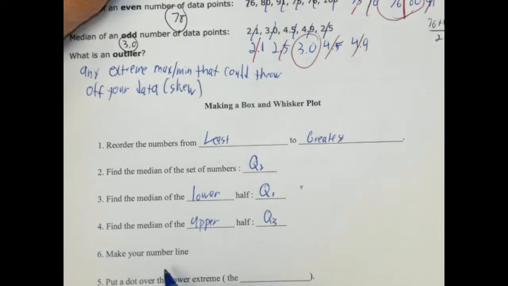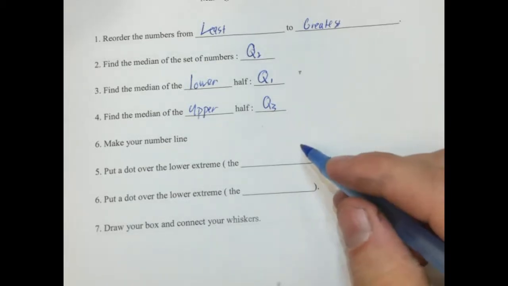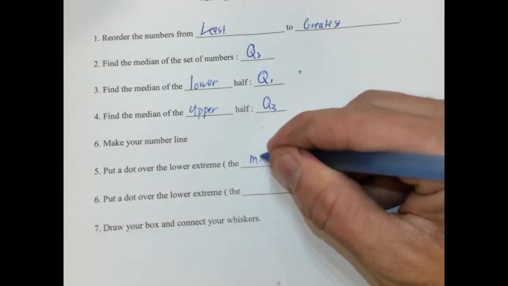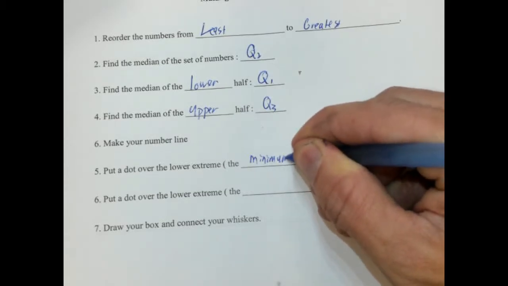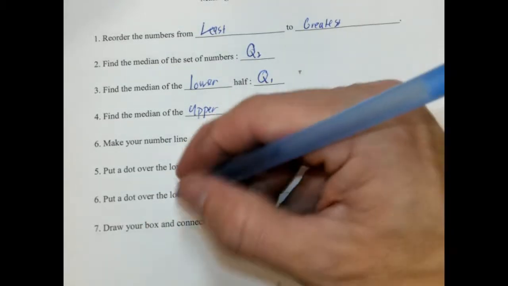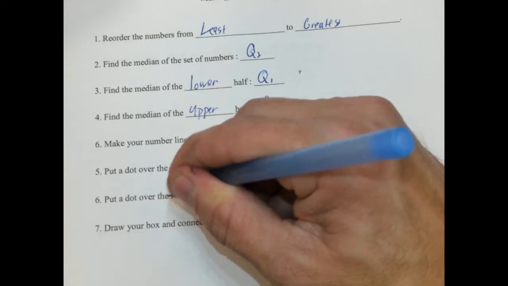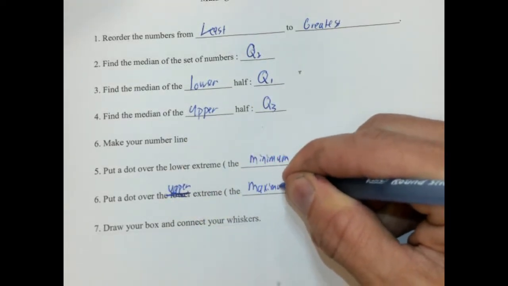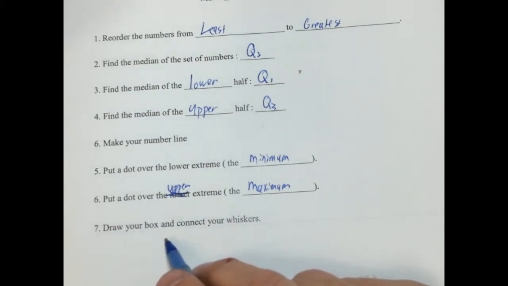We're going to make our number line. Zoom in here. We're going to put a dot over the lower extreme. That's known as the minimum. We're going to put a dot over, oh, this should be upper extreme. This looks like a typo. That's going to be called the maximum. We're going to draw a box and connect your whiskers.